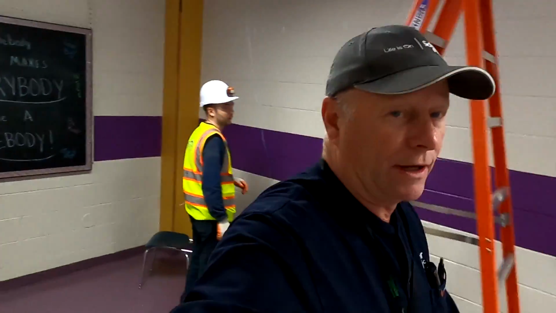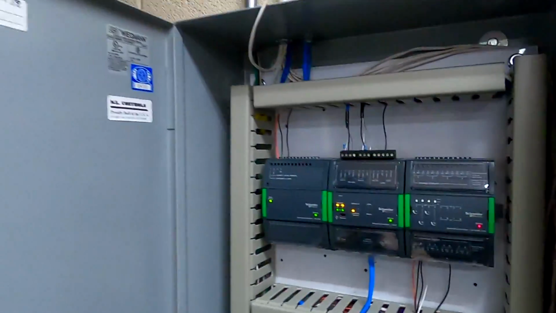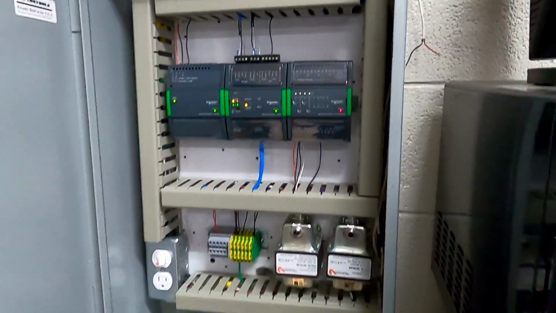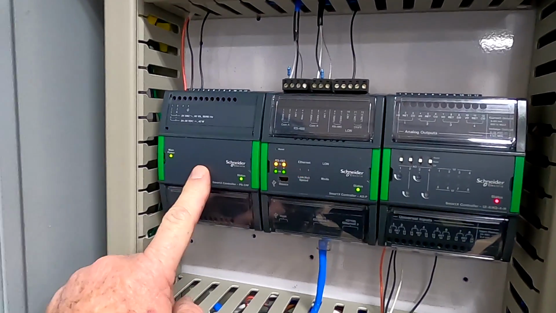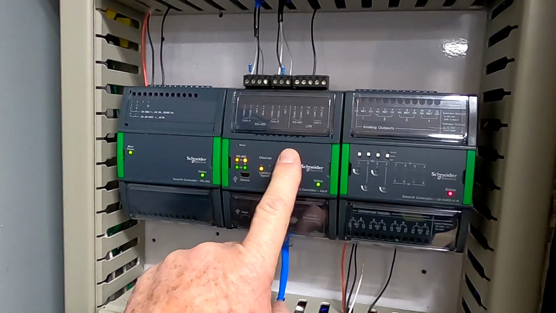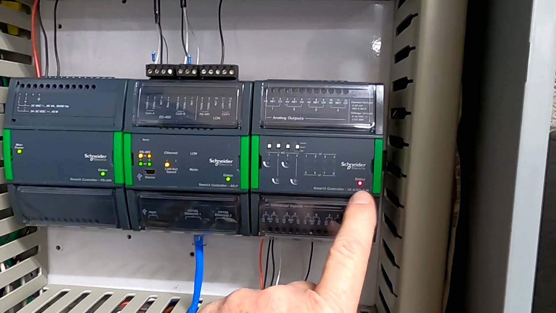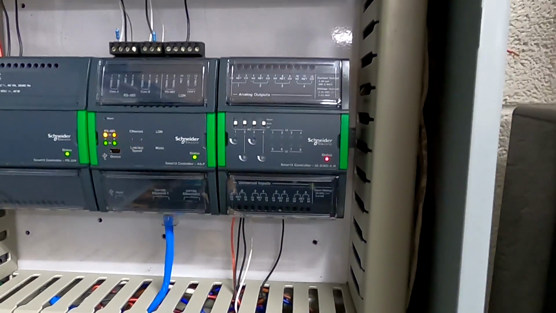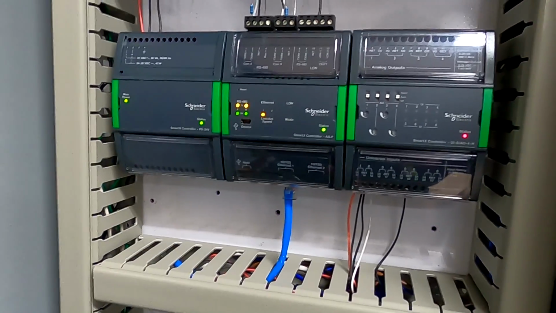Okay, let's go back in here right quick. We're going to talk a little bit about automation. Right in here, we're not quite done with it yet, but this is a panel that we took over, and as you can see, you've got your power supply here. This supplies 24 volts to the automated server. We have an input-output module right here. It's not associated, it's got the red light, so we've got to associate that to the AS. But anyway, this is what I call Mother.